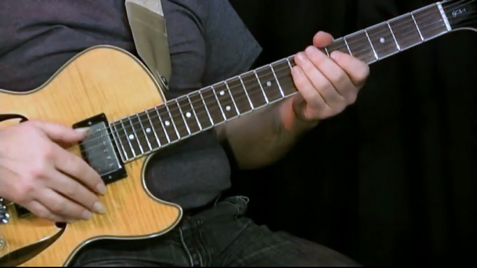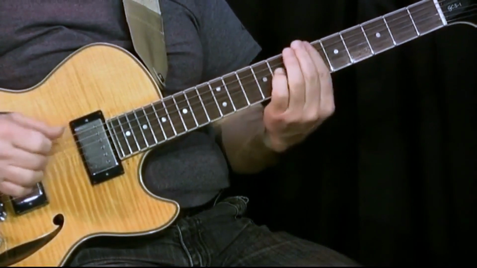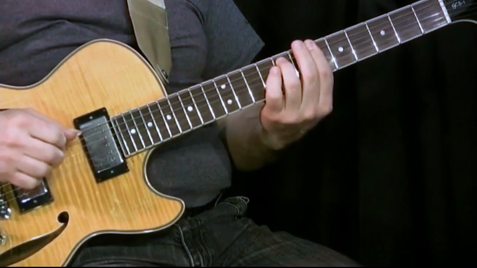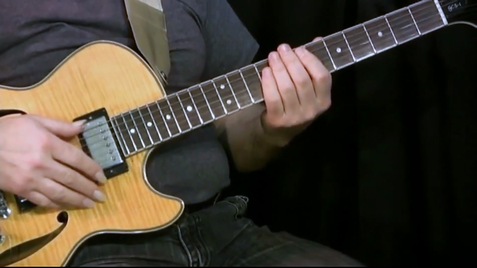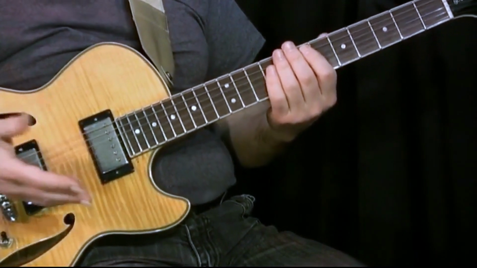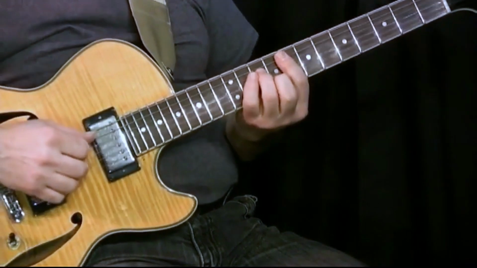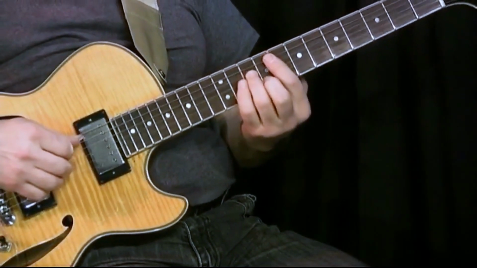The arrangement starts with the intro, which actually shares a lot of the same traits as the chorus. It's part of the chorus, in fact. So by learning it now, we will, of course, save some work later.